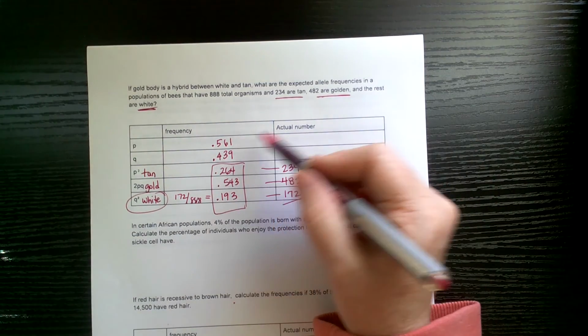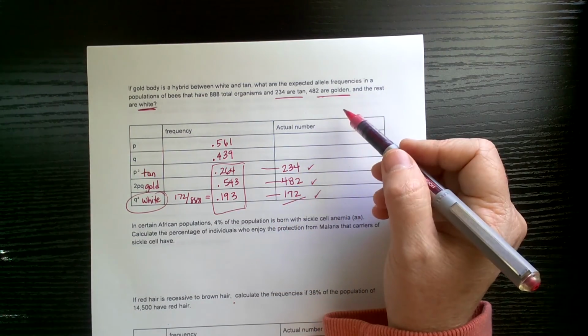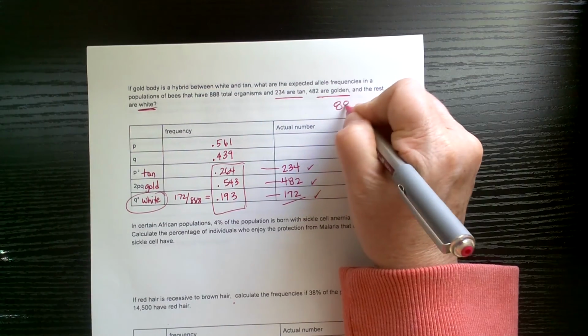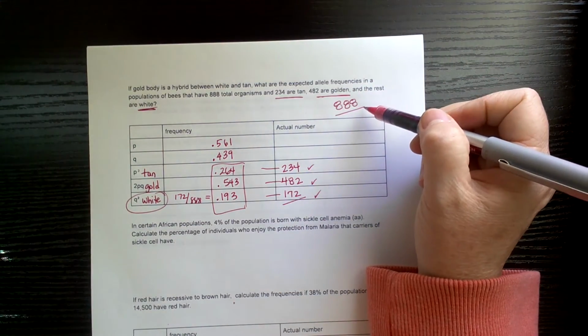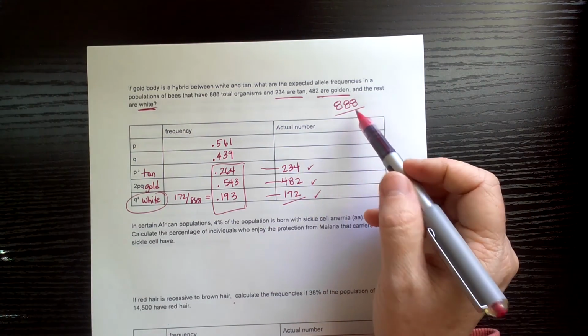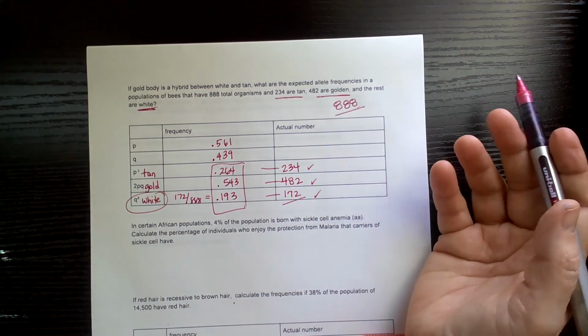All right, so because these are already given to you, which is nice. But here, we can do the actual number. So there are a total of 888 bees or whatever these organisms are. And so if I want to find the number of alleles, every one of those organisms has 2 of them.